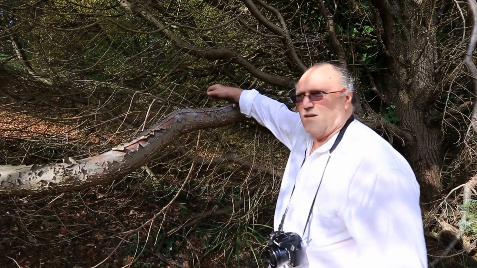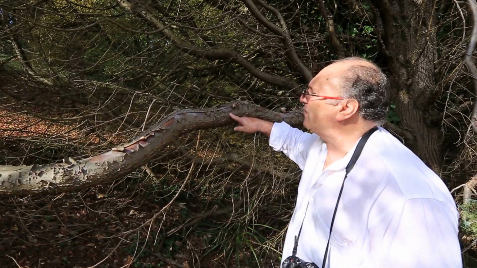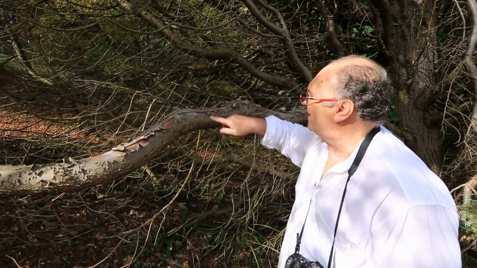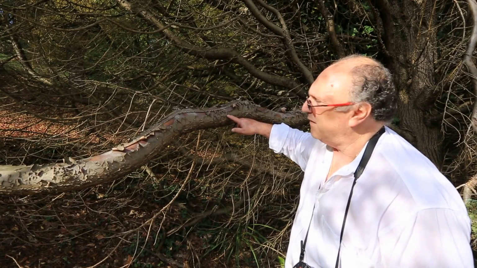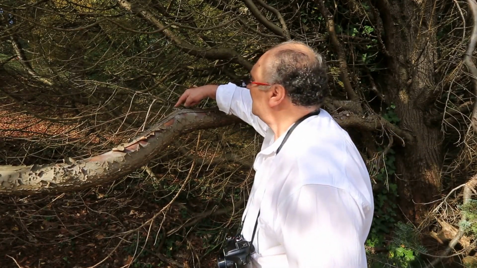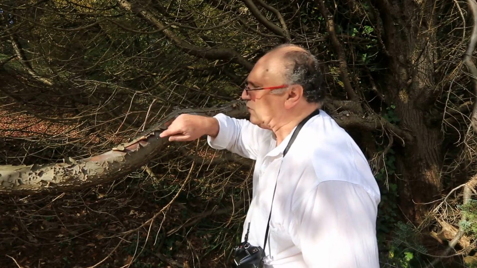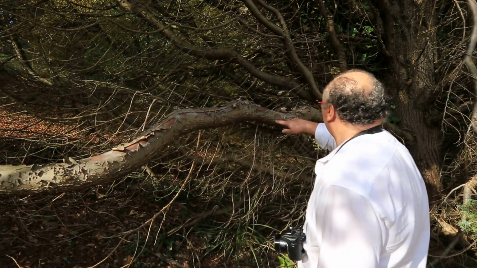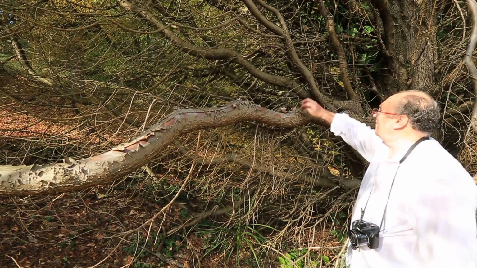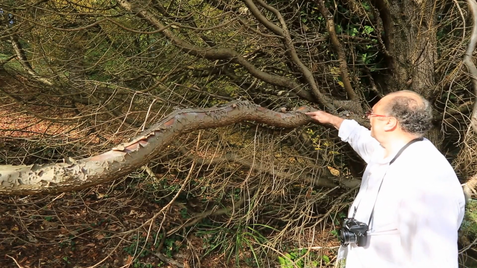This was the dominant terminal. This was the dominant lateral. The dominant terminal died, allowing this lateral to grow. And all along, over here someone made a cut, and this dominant lateral continued. If you look down here, the same thing has happened. Here, dominant terminal, dominant lateral.